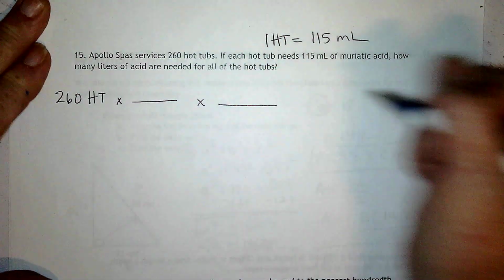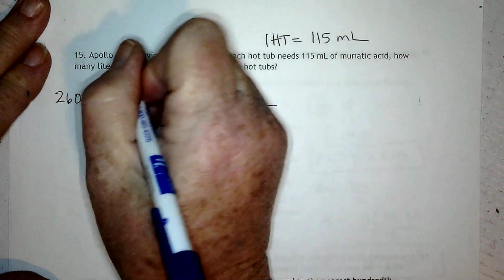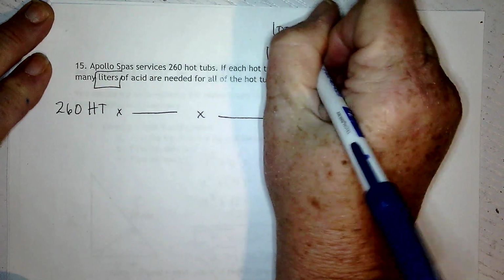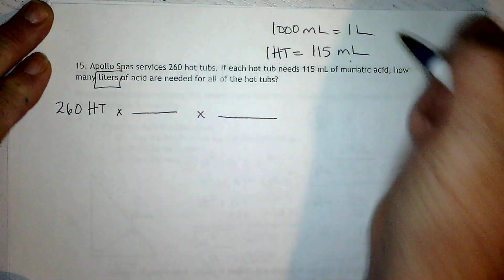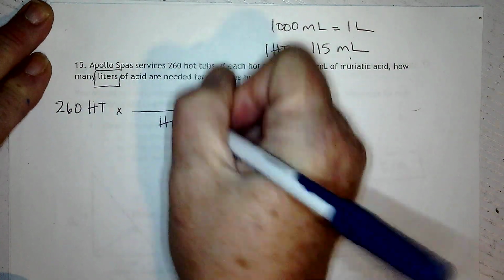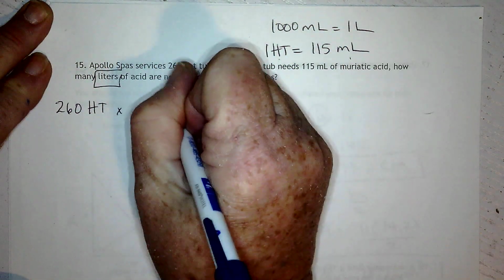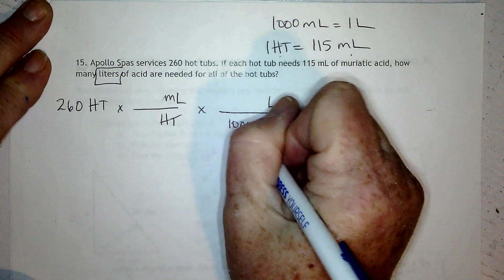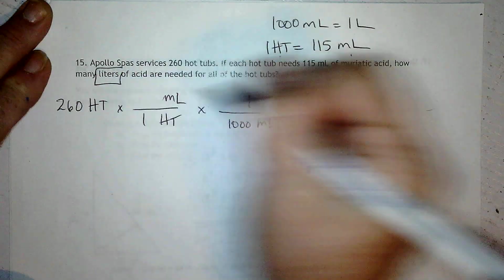We're going to have to do a couple of conversions because we want liters and we have milliliters. We also need that 1,000 milliliters is equal to 1 liter.